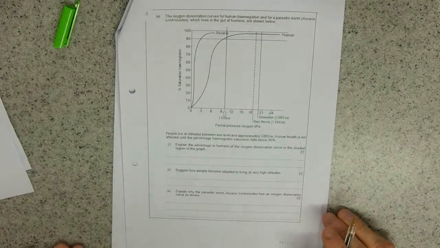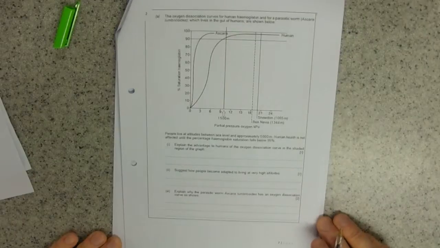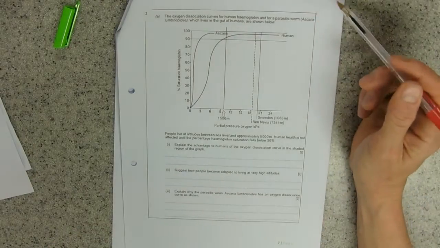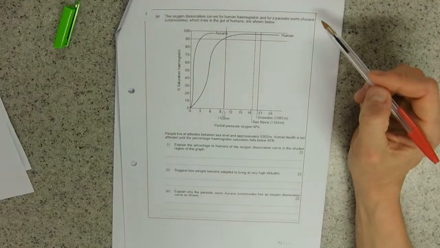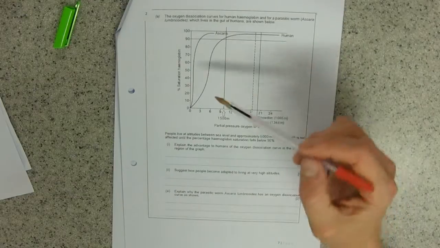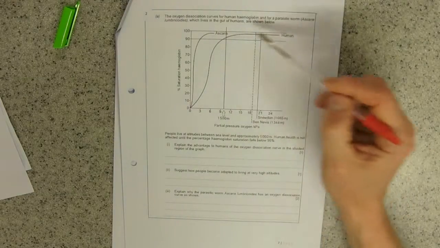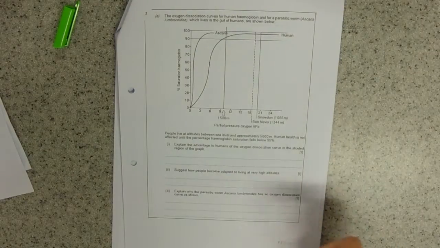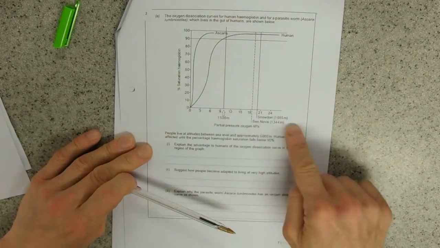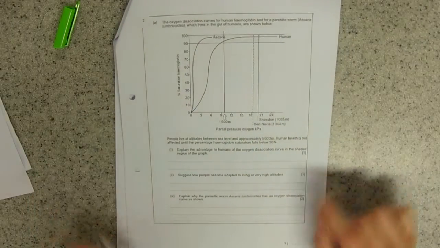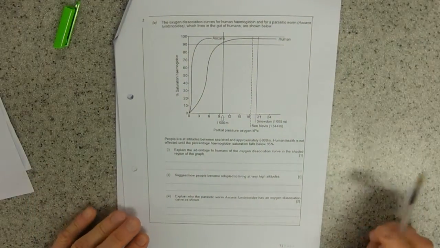Component 3, Upper 6, in-class questions. Question 2. Oxygen dissociation curves for human haemoglobin and for the parasitic worm Ascaris lumbricoides. And our typical S-shaped sigmoidal curves there. We've got increasing oxygen concentration on the bottom and the percentage saturation of haemoglobin on the side. So things that we expect there.